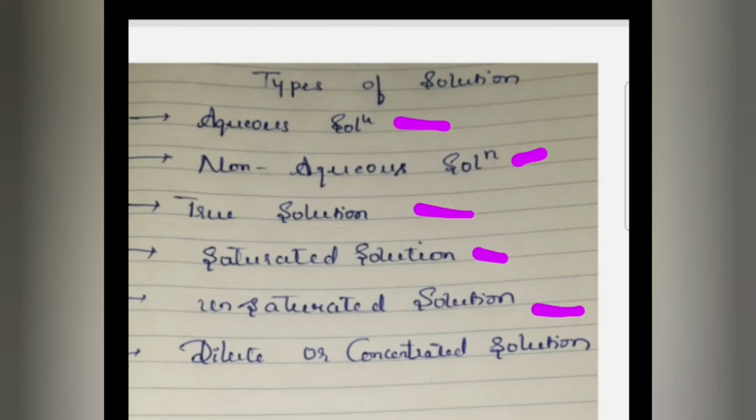Then the last one is dilute or concentrated solution. So what is dilute or concentrated solution? In the concentrated solution, it has a large amount of solute dissolved in it, compared to the dilute solution. In dilute solution, it has a very little amount of solute dissolved in it.